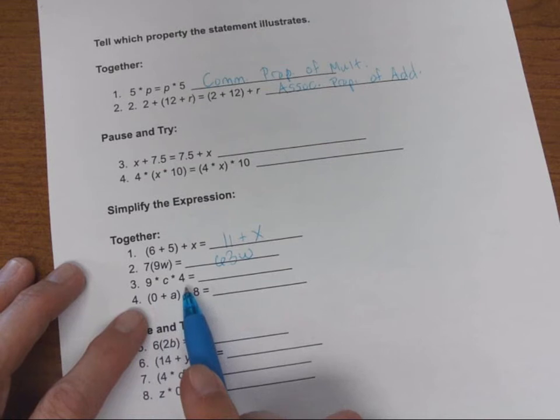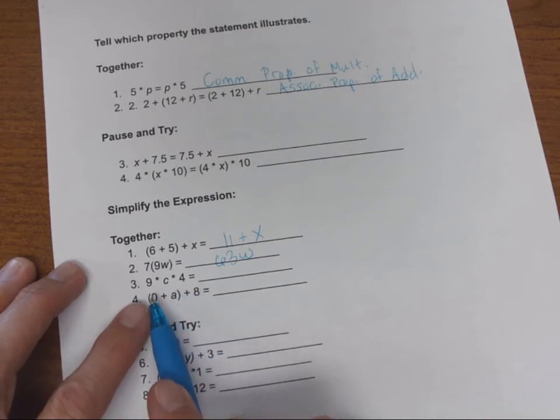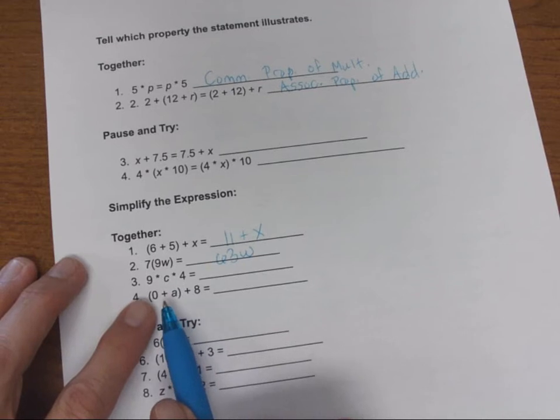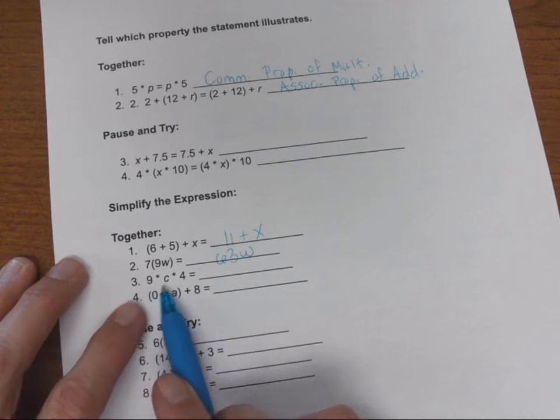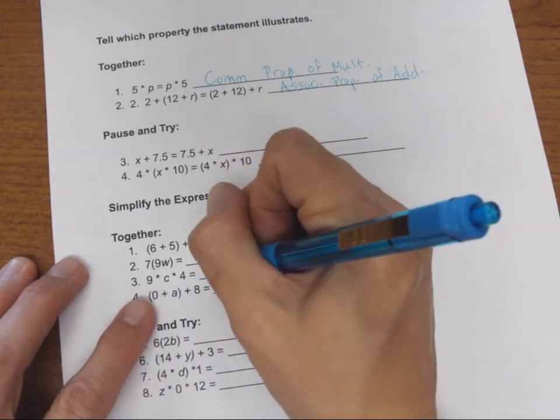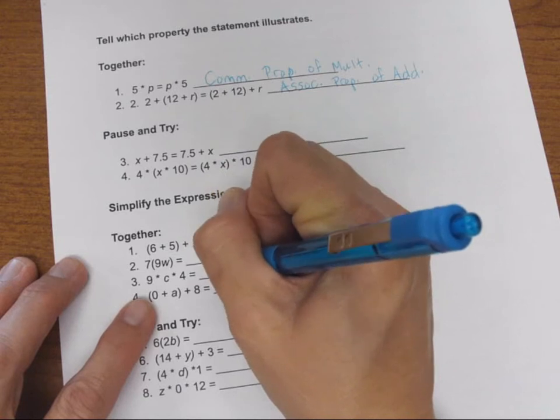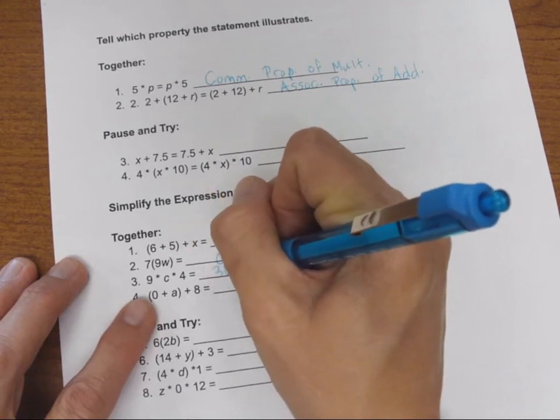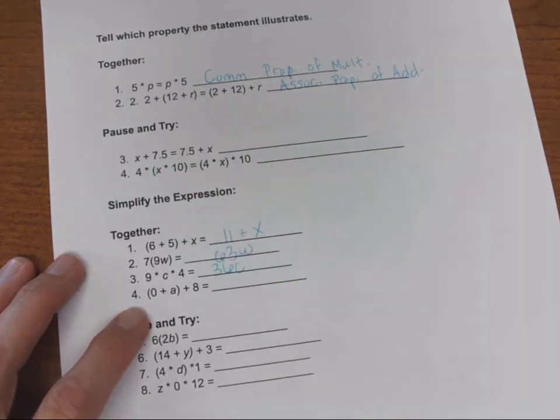9 times c times 4. Once again, in the commutative property, it doesn't matter which order we go in. So we can go 9 times 4 because they're both numbers. And that's 36. And 36 times c is 36c.